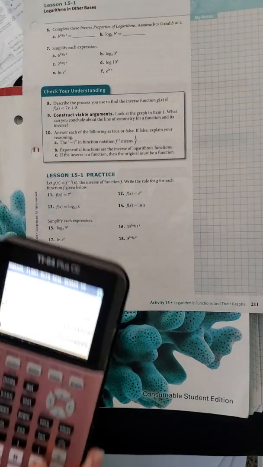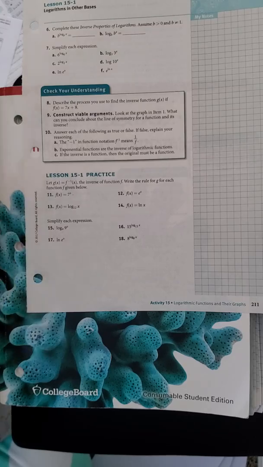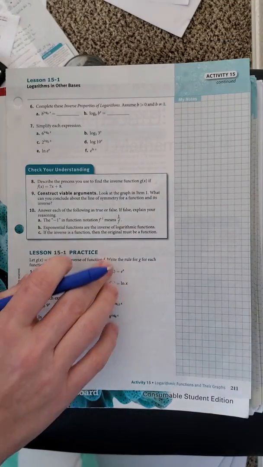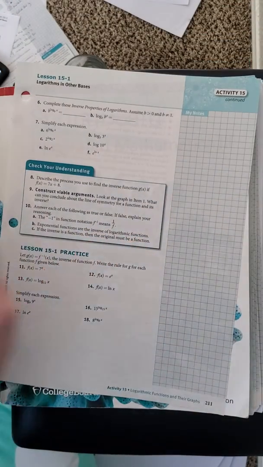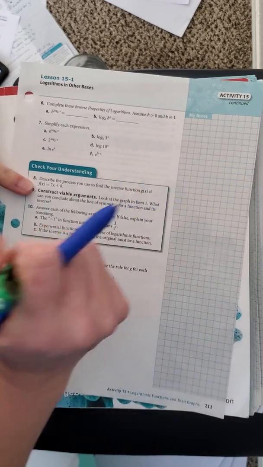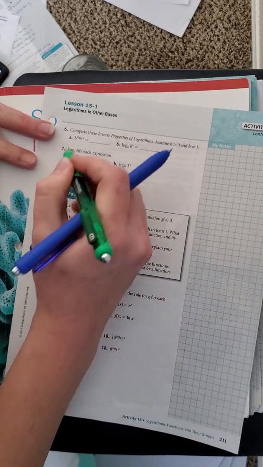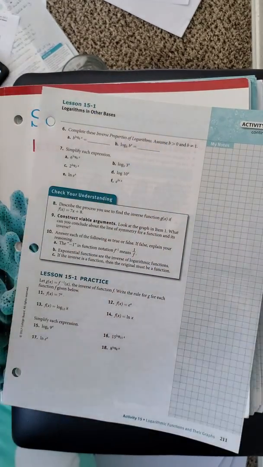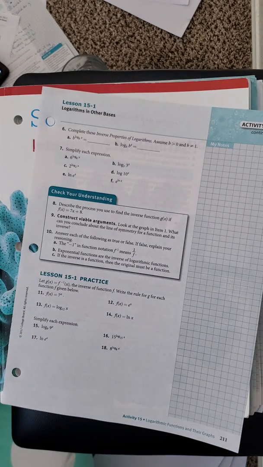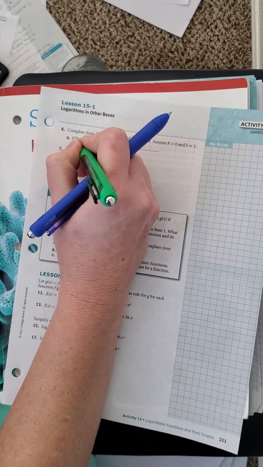Okay, flipping it over to the next page, it says complete these inverse properties of logarithms. Assume that b is greater than 0 and it's not equal to 1. What they want you to understand is the inverse relationship between a log and a base.